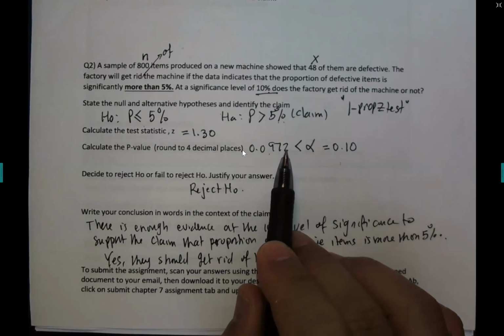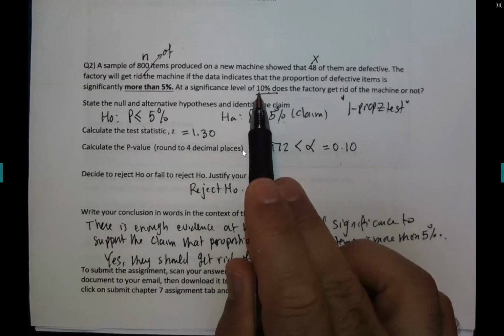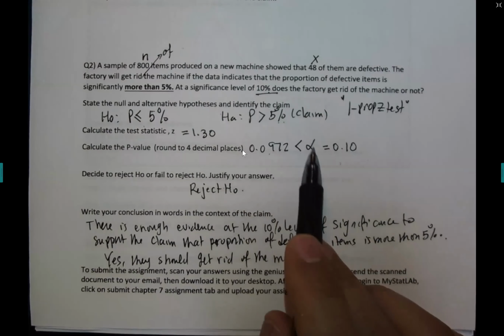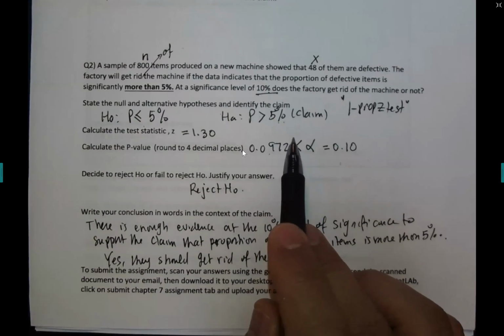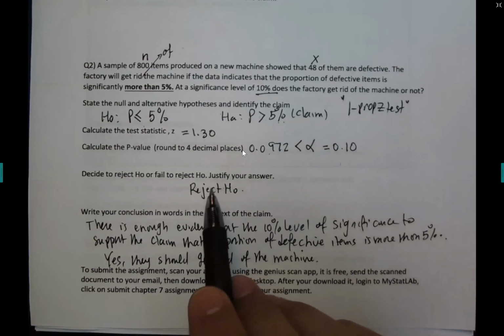Can you repeat the question? I'm sorry. I said if I change alpha to 5%, how would you do this problem? The p-value here will be what? Bigger than alpha, correct? Yes. So you fail to reject H0.